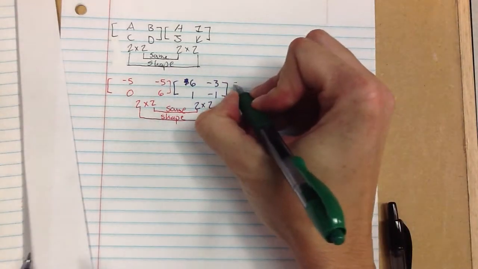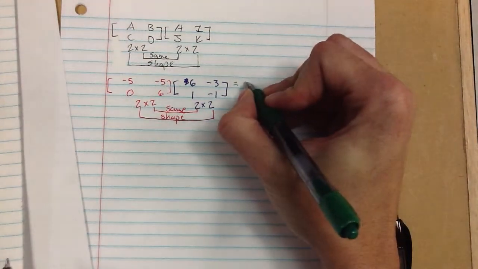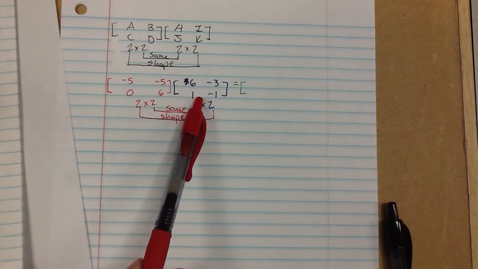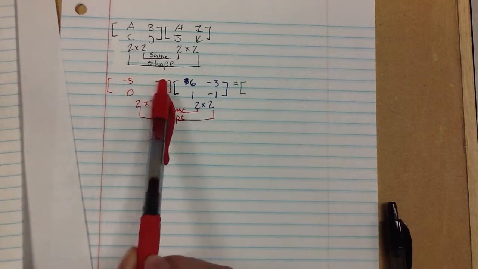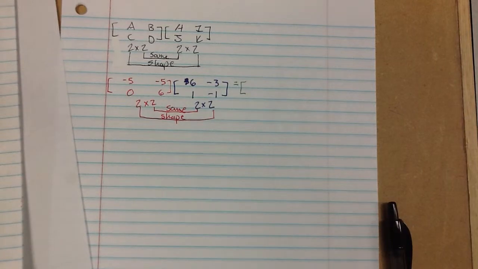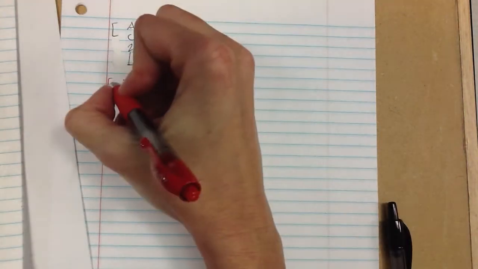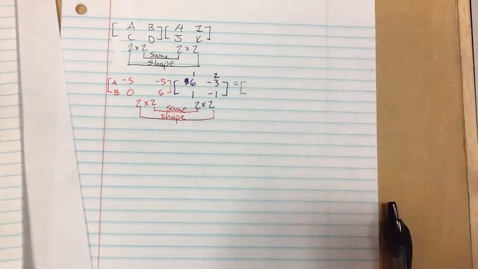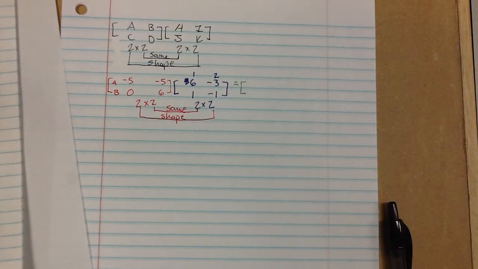Okay, so when I put these two matrices together, I'm going to multiply everything in this column and everything in this column. So 1 and 1, 1 and 2, 2 and 1, 2 and 2. That's one way you can look at it. What I like to do, because I think it makes more sense, is I label my rows with letters and my columns with numbers. So this is row A, this is row B, this is column 1, this is column 2. What that does is it tells you where your information is coming from.